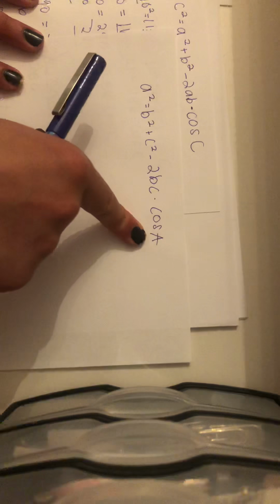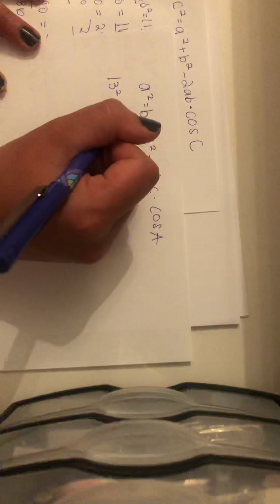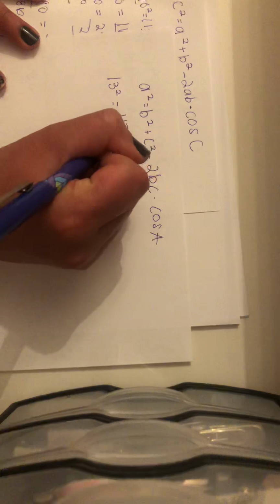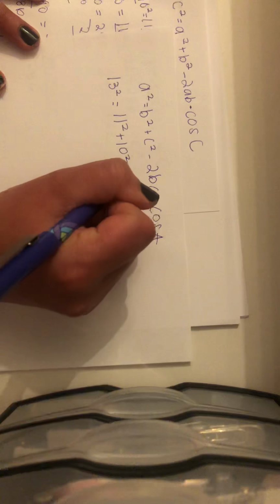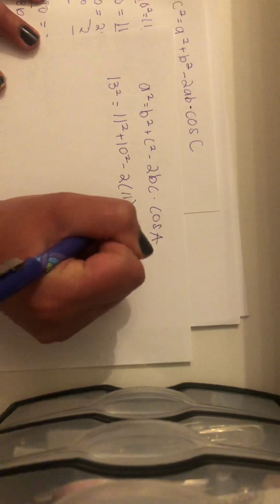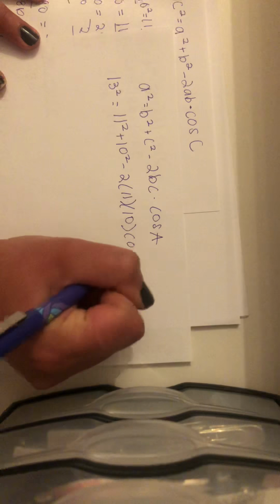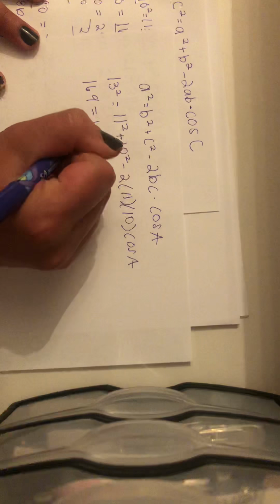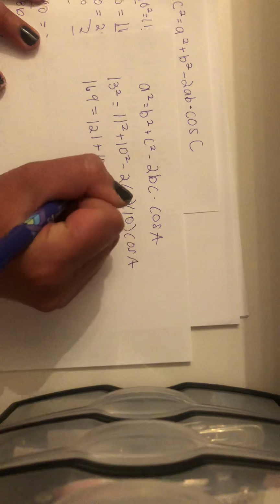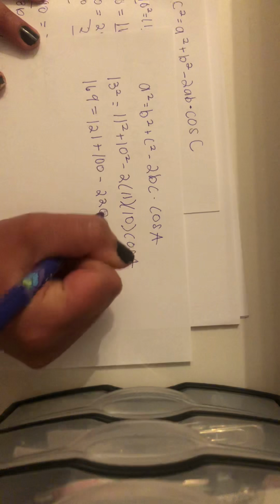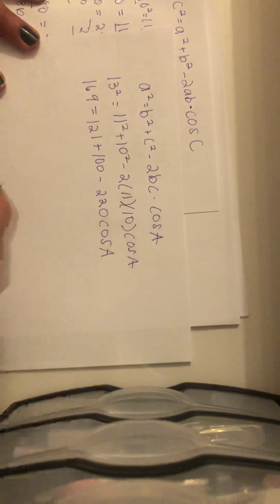Our a squared is 13 squared equals 11 squared plus 10 squared minus 2 times 11 times 10 cosine a. So we get 169 equals 121 plus 100 minus 220 cosine a.